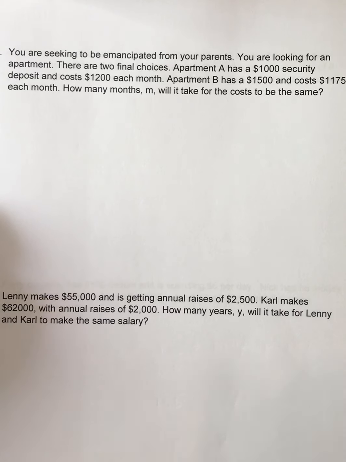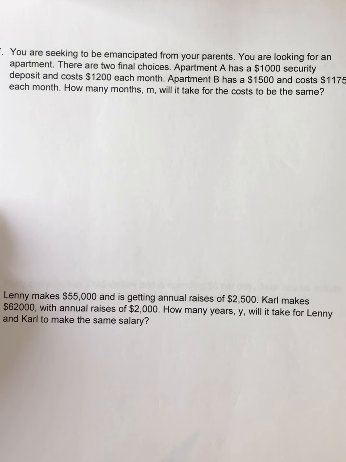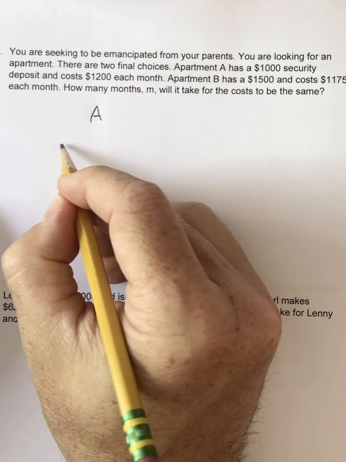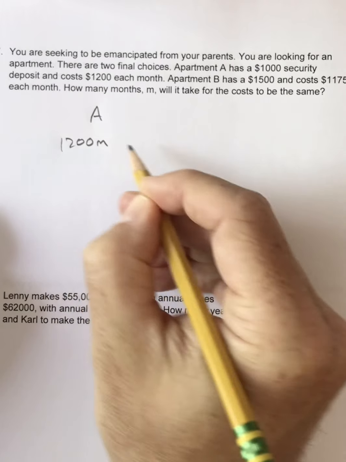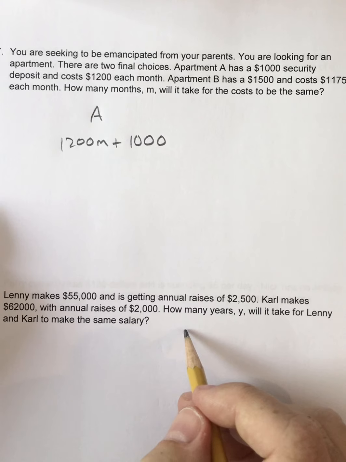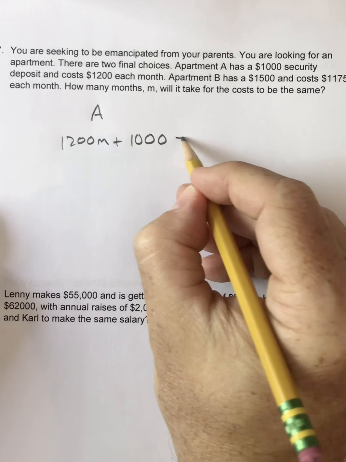Next, you are seeking to be emancipated from your parents. You are looking for an apartment. There are 2 final choices. Apartment A has a $1,000 security deposit and costs $1,200 each month. So apartment A has $1,200 per month plus $1,000 security deposit. That's a one-time thing, in case you're wondering.